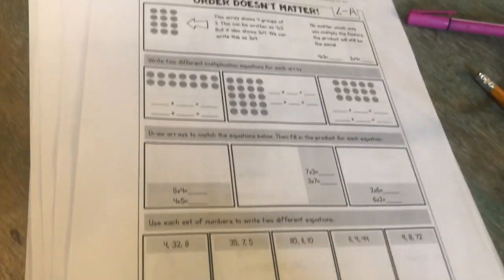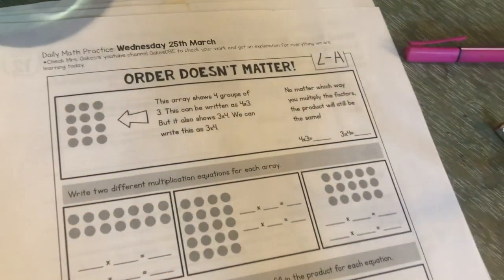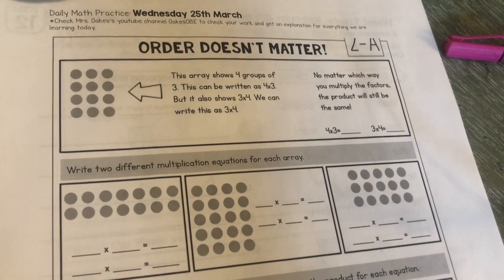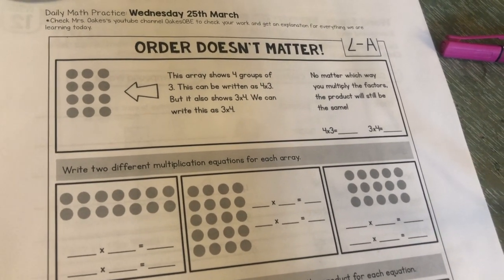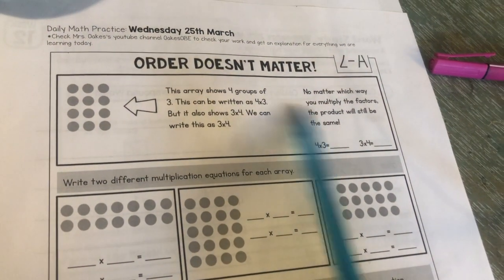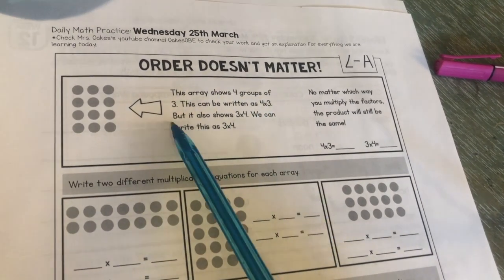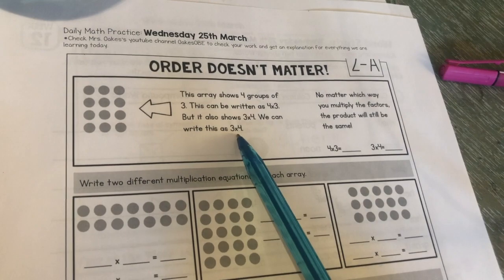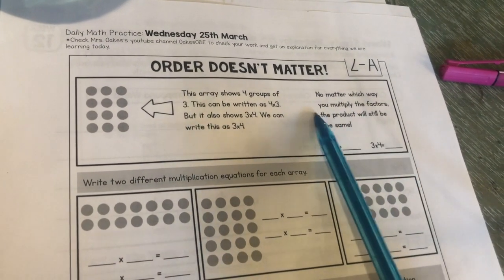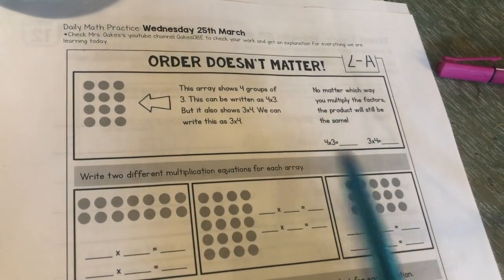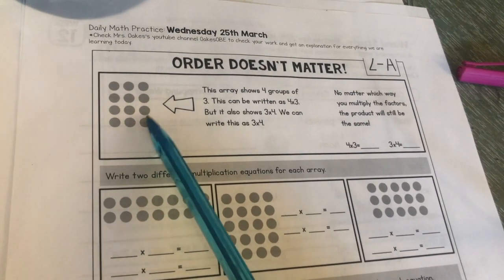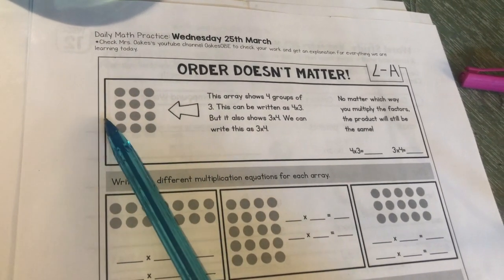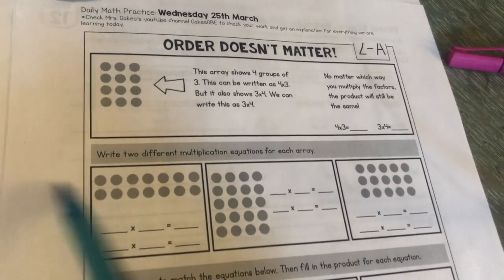So for this page today, this is from our multiplication station for today, and we're going to be working on order doesn't matter. So this array shows 4 groups of 3. This can be written as 4 times 3, but it also shows 3 times 4. We can write that as 3 times 4. No matter which way you multiply the factors, the product will still be the same. So in grade 3, when we were drawing a lot of arrays, you would have noticed that it doesn't matter which way you put the dots, the number of dots doesn't change.